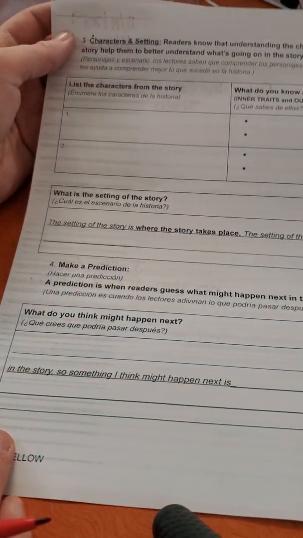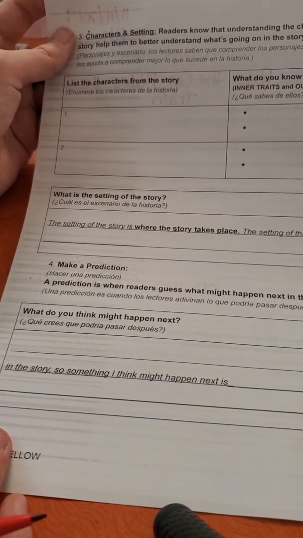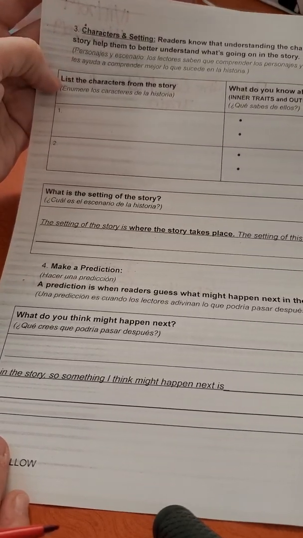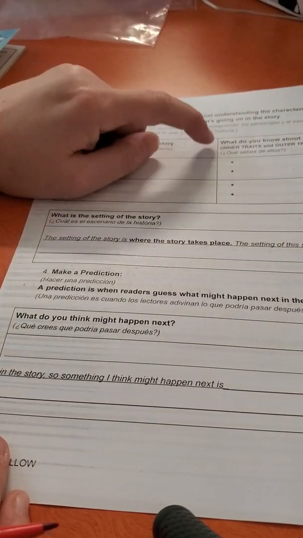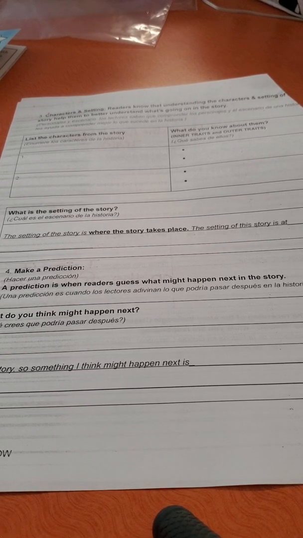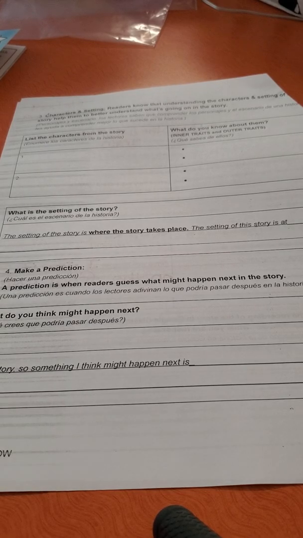So it says, characters and setting. Readers know that understanding the characters and setting of a story will help them better understand what's going on in this story. List the characters from the story, and what do you know about them? Think inner traits and outer traits. Remember, inner traits are things that are on the inside. We can only decide that based off of what the characters say, what they do, how they act. And then outer traits are things we can see on the outside. Oh, I can see that Pete is a cat. I can see that he has black fur. Right? So things that we can see if we look at them. Let's go ahead and get started reading, and now we know what we're looking for.